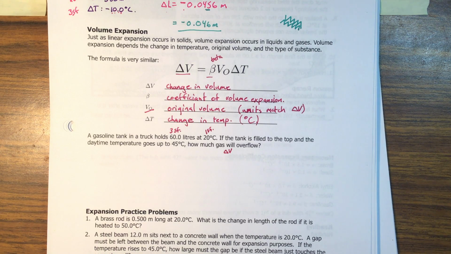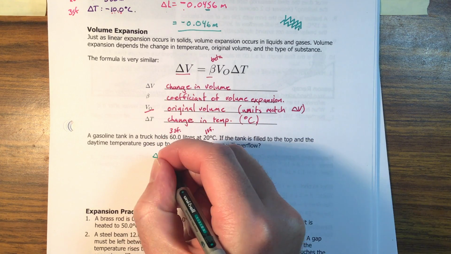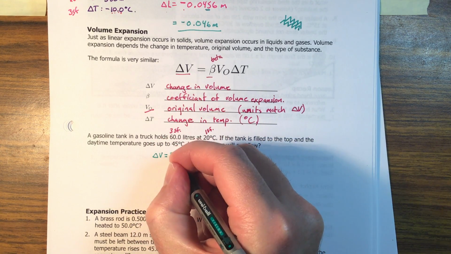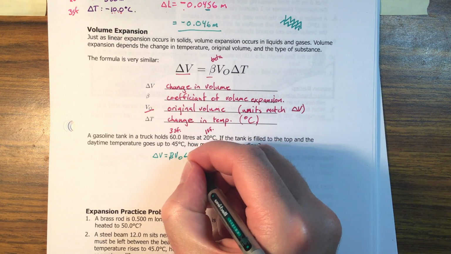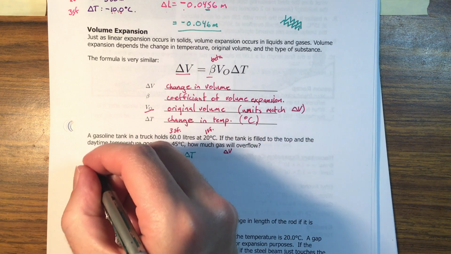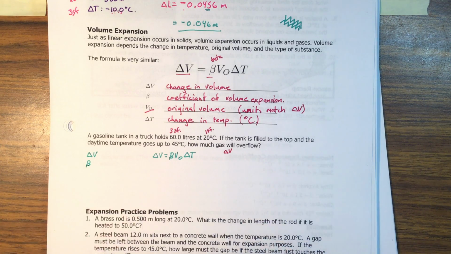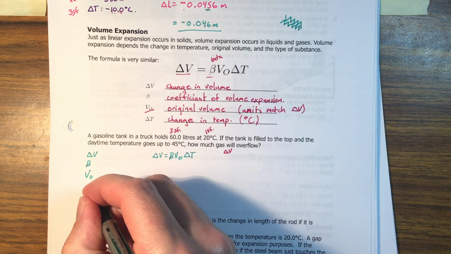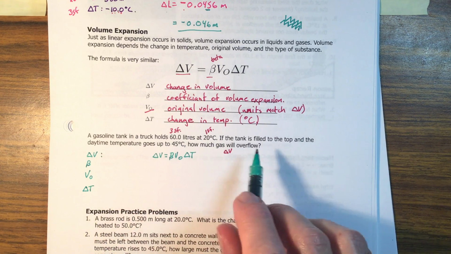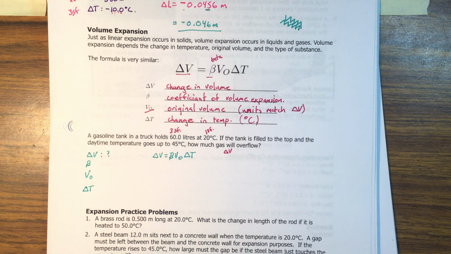Okay, so let's write up our formula. Always write up the formula that we're using first. Change in volume is equal to beta times volume sub 0 times delta T. Let's write down what we know from the question. Do we know our change in volume? Nope, that's what we're trying to figure out. That makes this question easy. We just multiply these other three numbers together.